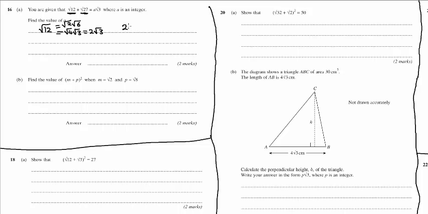We're going to do the same for 27. So one way straight away is root 9 times root 3. That becomes 3 root 3. And this is the question done.